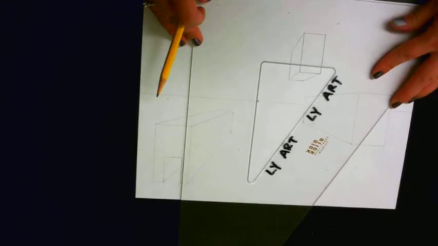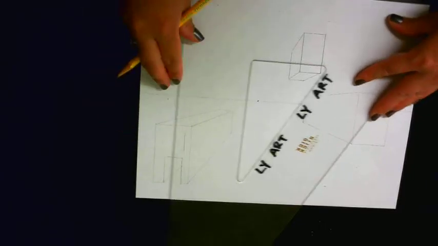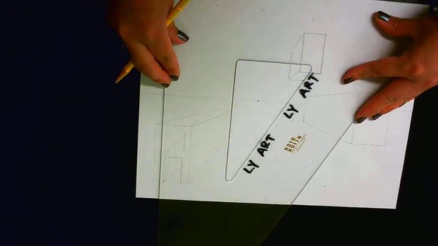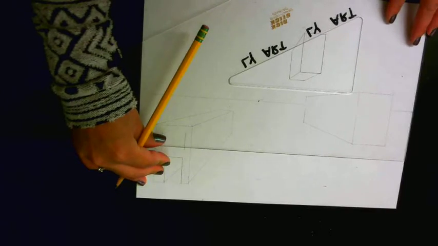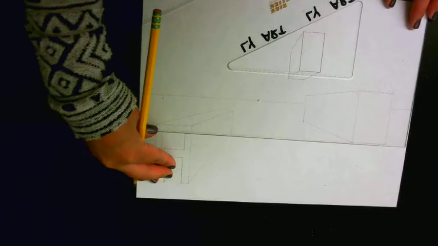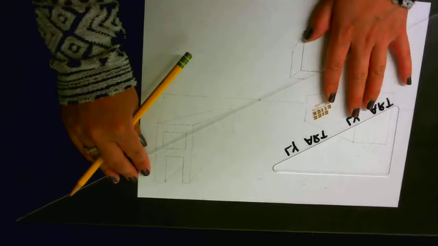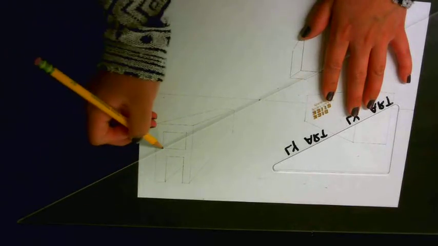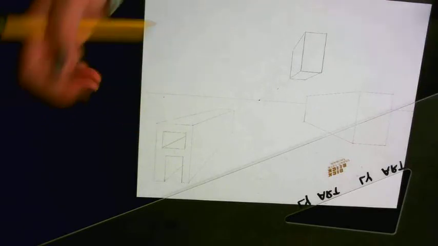The same thing happens when we do windows. When we do windows on the front of an object, I'm going to have 2 vertical lines, 2 horizontal lines, and then the furthest point away from my vanishing point, I'm going to connect to my vanishing point, just like so. So that is a front door and a front window.